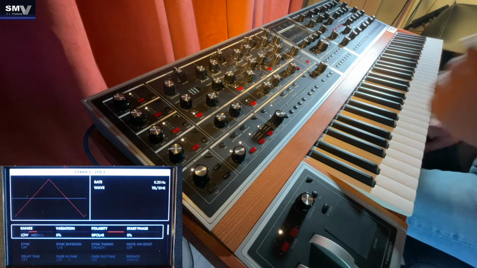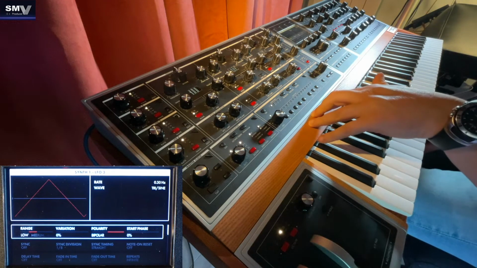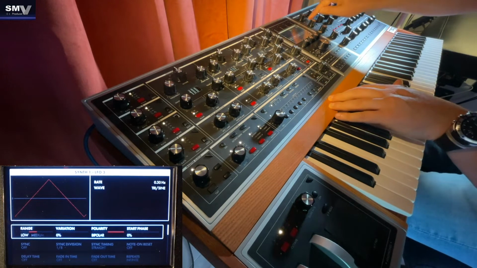You can easily hear the modulation going on this oscillator. So let's go on the second oscillator.